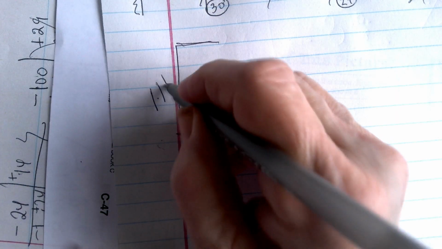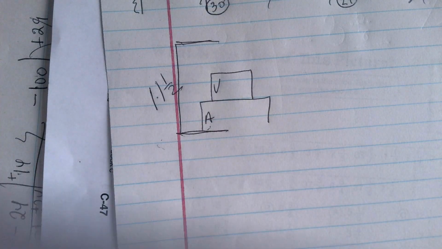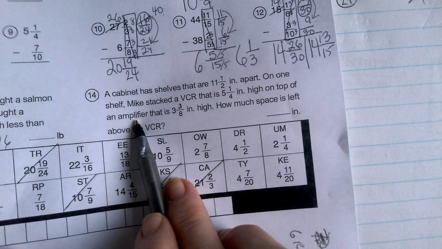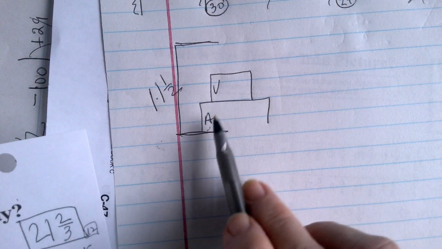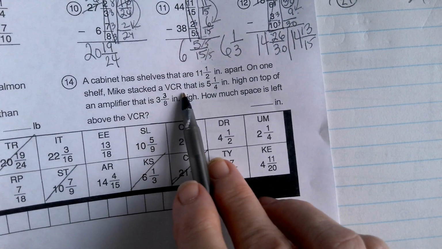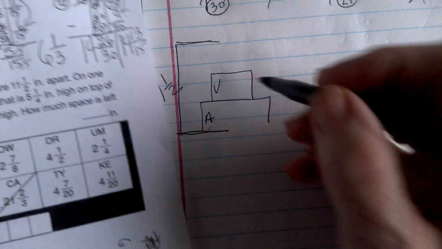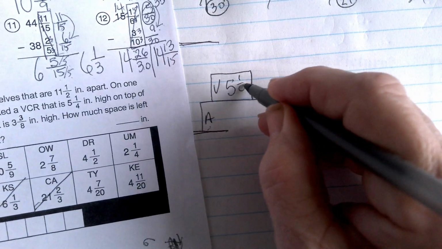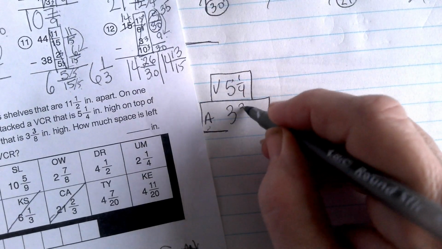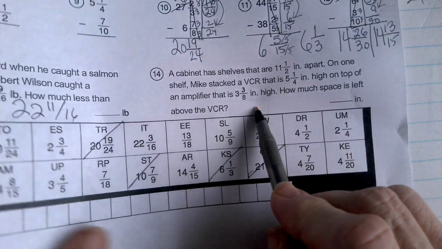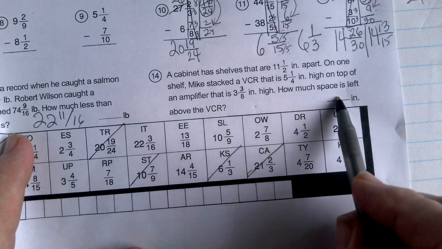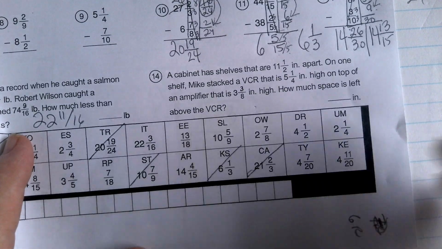They are 11.5 inches apart. Then it says there's a VCR on top of an amplifier. The VCR is 5 1/4 inches. The amplifier is 3 3/8. And the question is, how much space is left above the VCR?